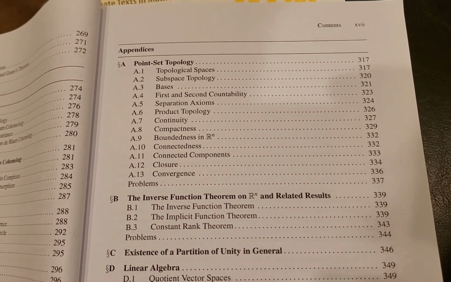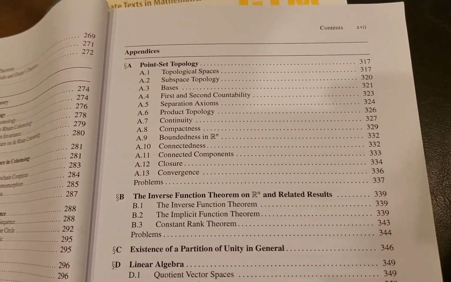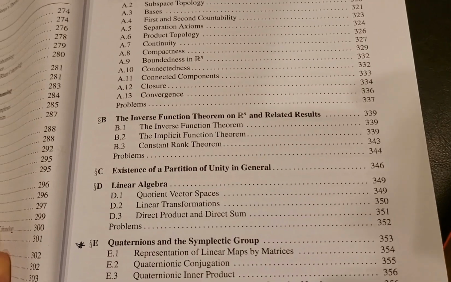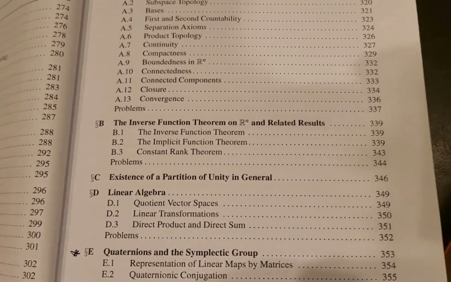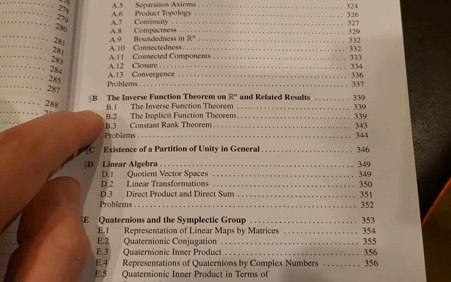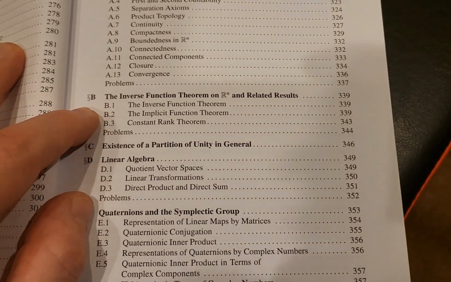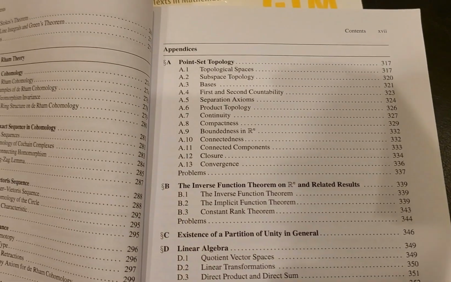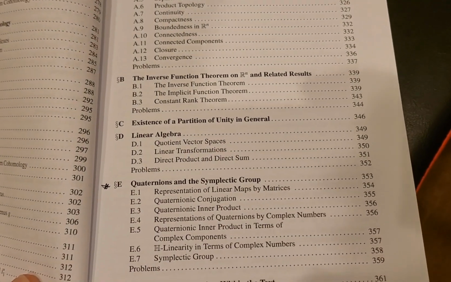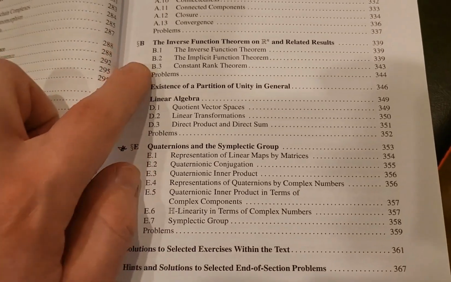It's just kind of a more basic topology that you'd learn in an introduction to analysis class. Then you need the inverse function theorem. So this is a key analysis result you might learn in calculus, but you probably learn it in analysis. So basically the main prerequisite is going to be analysis and some point set topology. And then also some linear algebra.